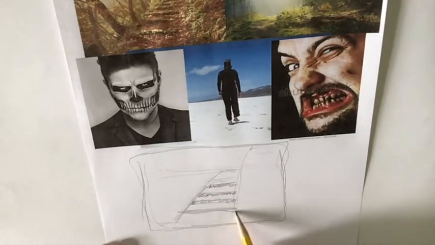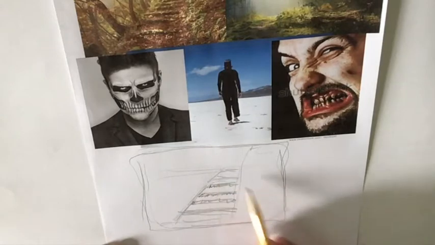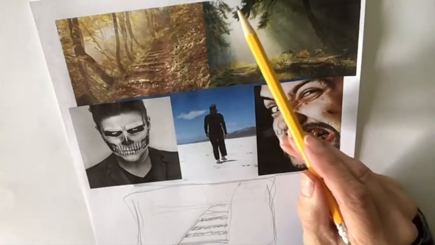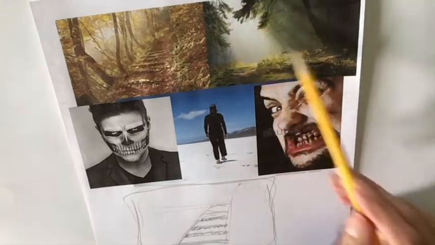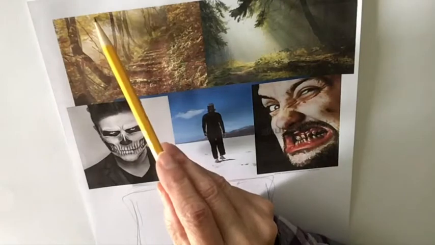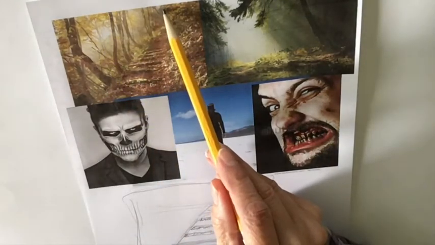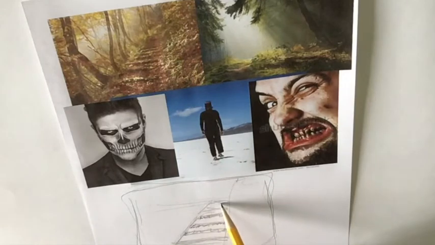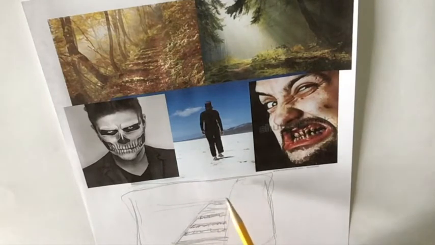Okay, so I've got the steps here. This image up here, when I look at this, the glowing and the sun rays coming through are more like this area. I want to flip it over, and I would center it over where my stairs end.